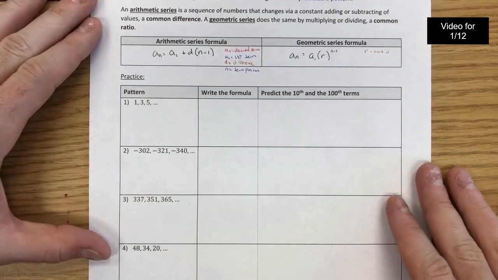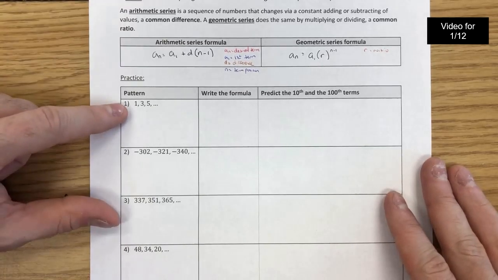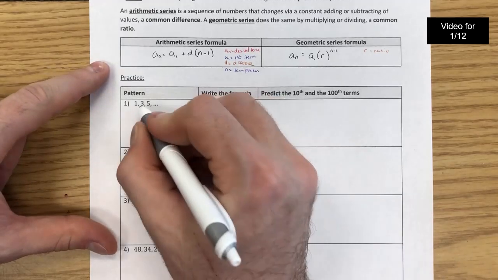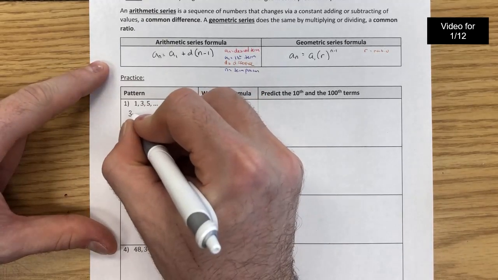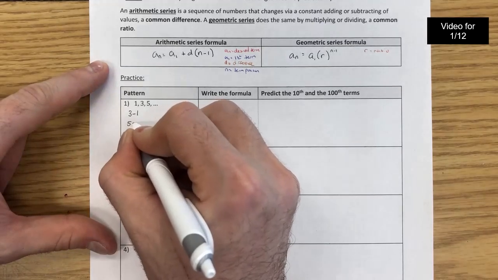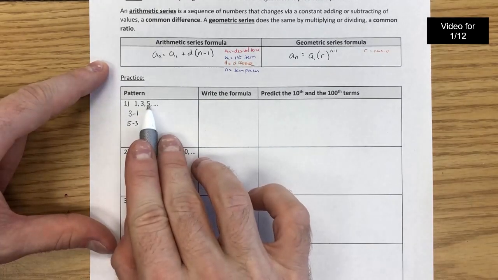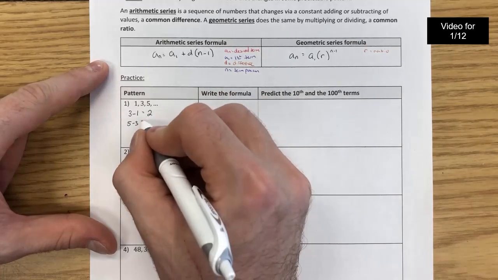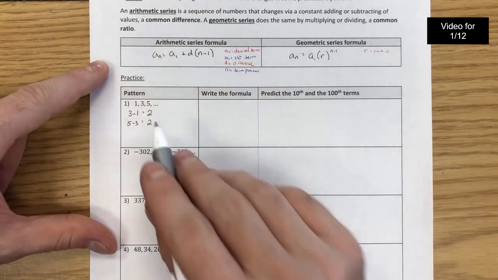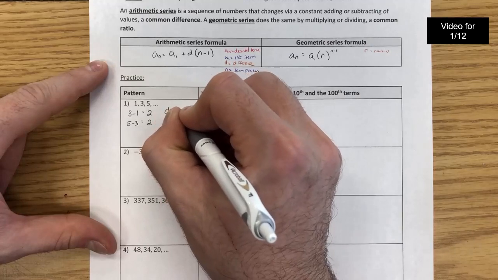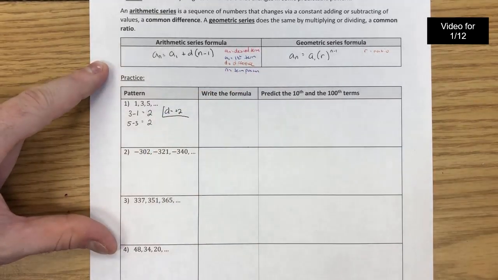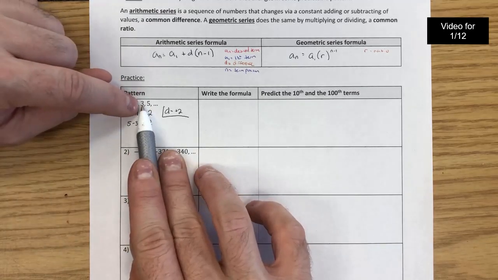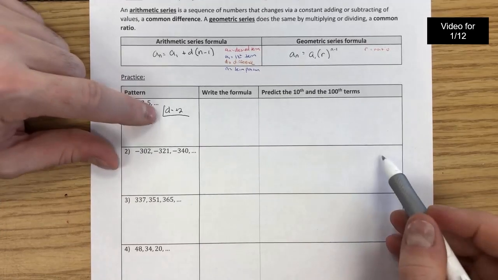So let's see if we can put this to use. For our first example, I have a pattern of 1, 3, 5. First, what I want to do is check: let's take 3 minus 1, 5 minus 3. I want to take some position in line and subtract the position before it. So 3 minus 1 is 2. 5 minus 3 is 2. Perfect. So I know I have a difference of 2. And that's really what we wanted to see. I'm adding 2 each time, and the way I do that is I take, let's say, spot 2 and subtract spot 1. So I have a difference of 2.